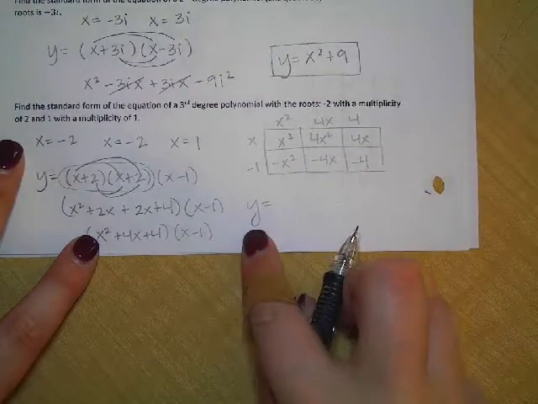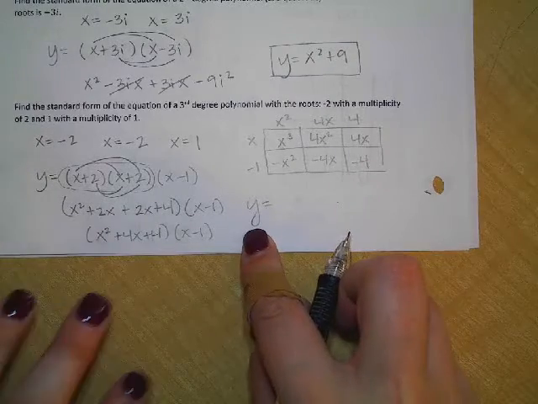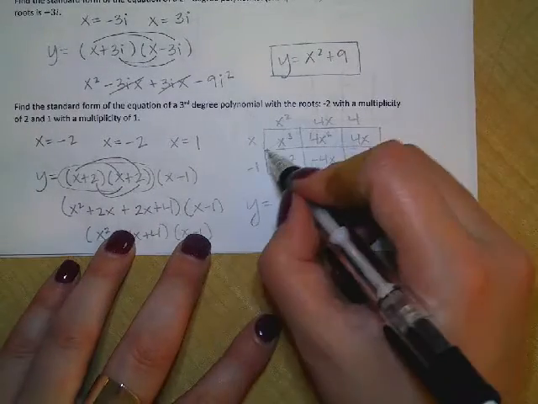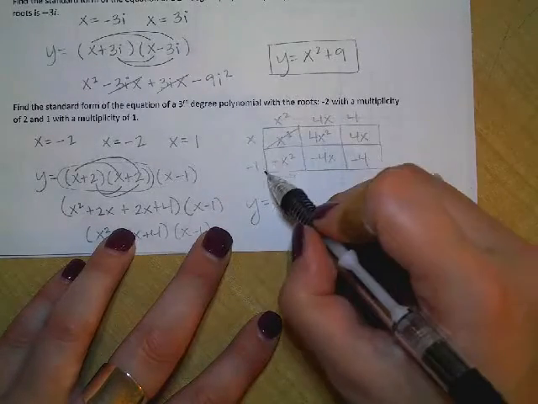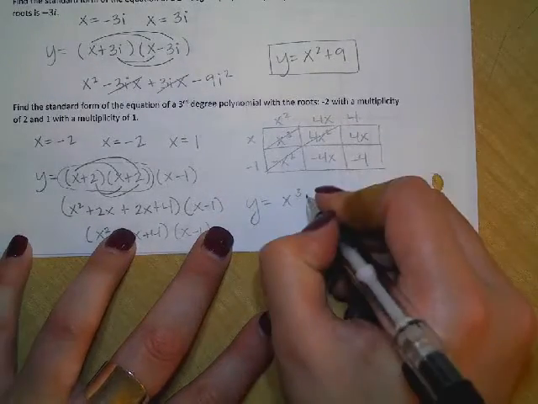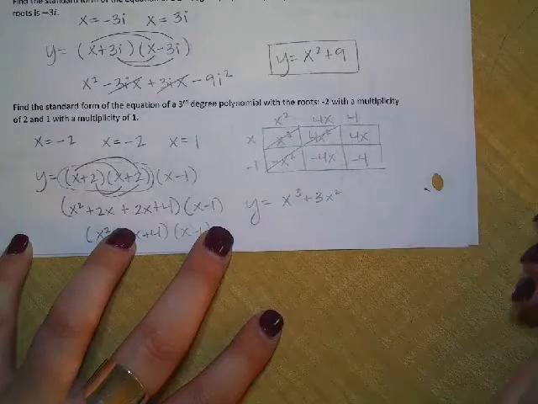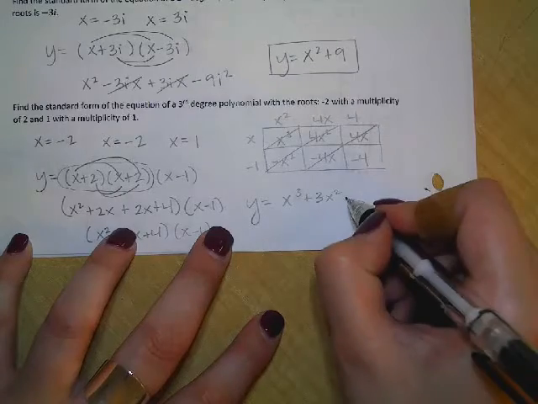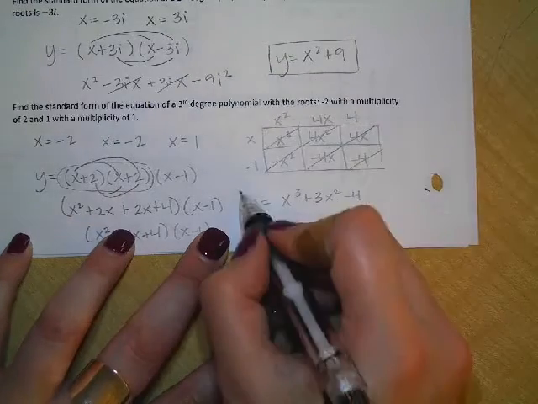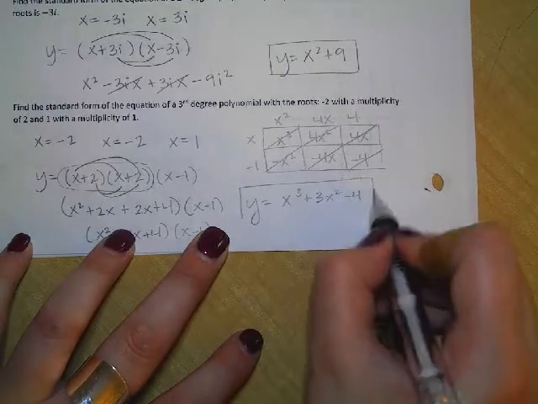Did everyone get their y equals? Okay, so we have x to the third plus what? Plus 3x squared. Wait. Yeah, 0x, so I'm not even going to write it, and then minus 4. If you want to put 0x, you totally can. It's not wrong to do that.